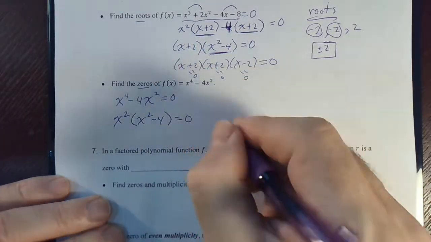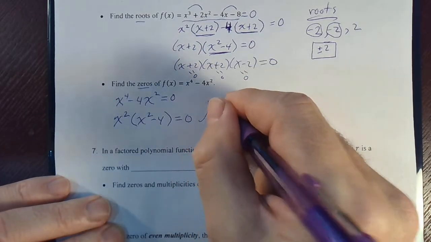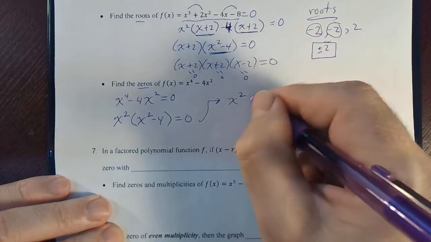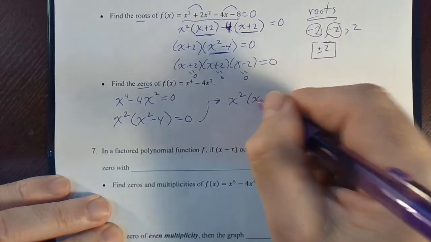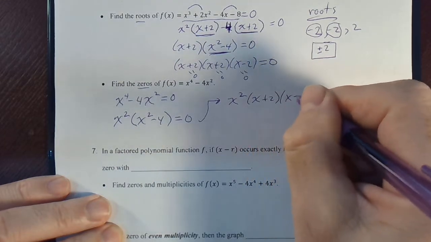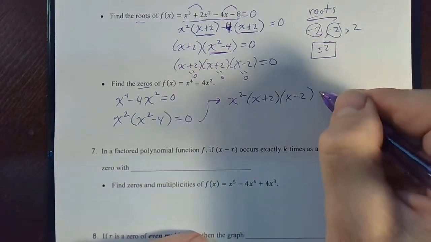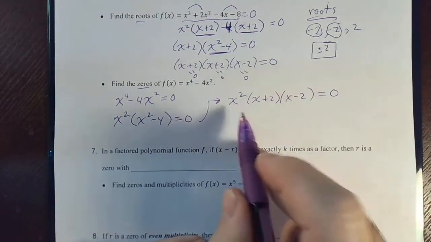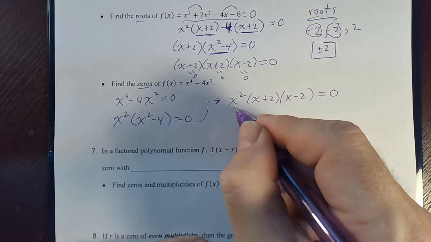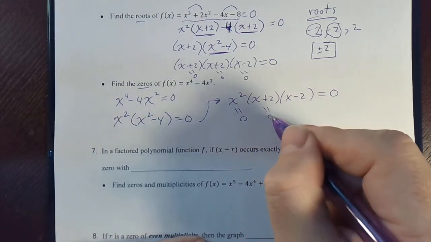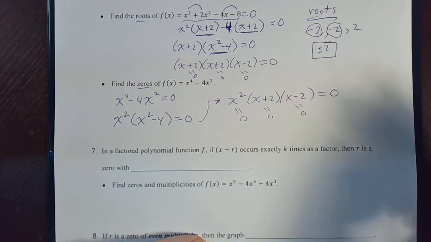So it turns out that we would get x squared times x plus 2 times x minus 2 equals 0. And so we have these factors. Set that equal to 0, set that equal to 0.